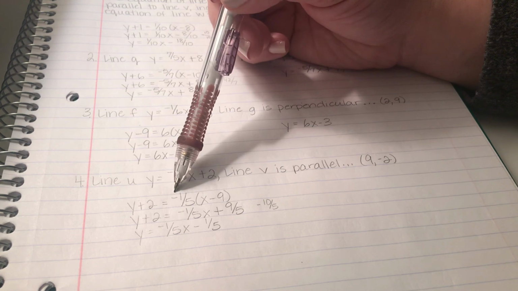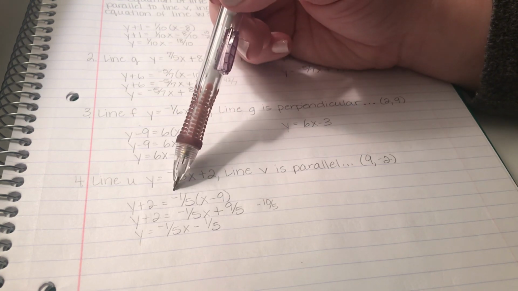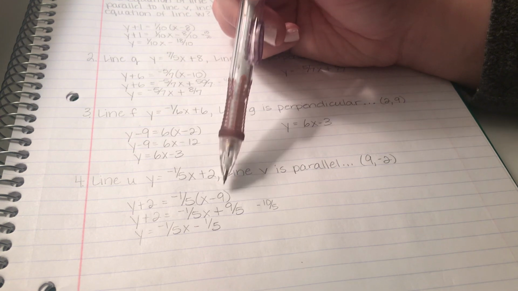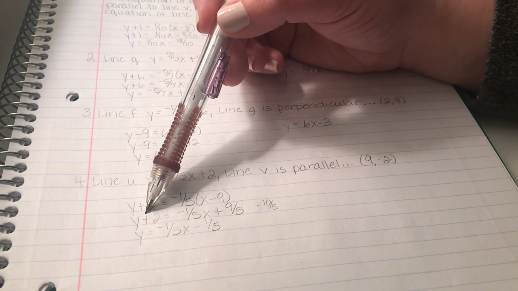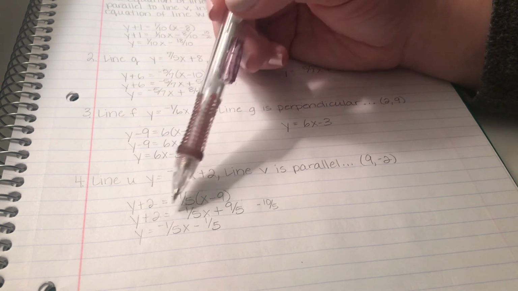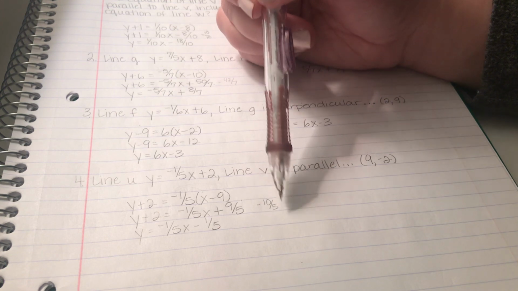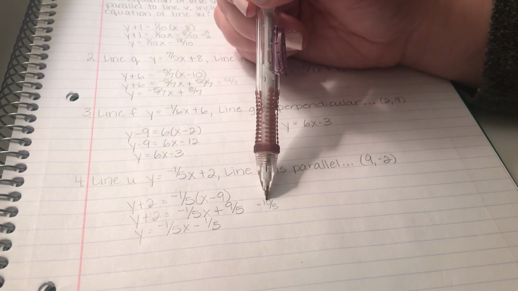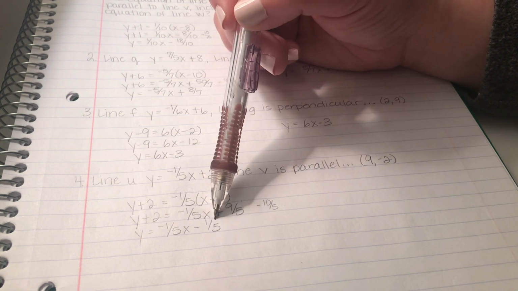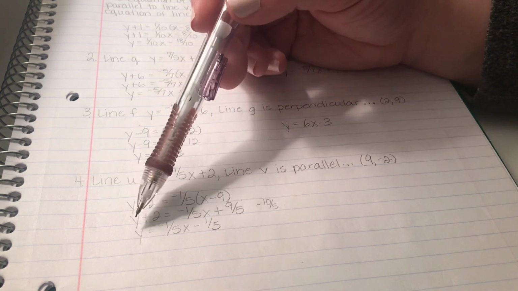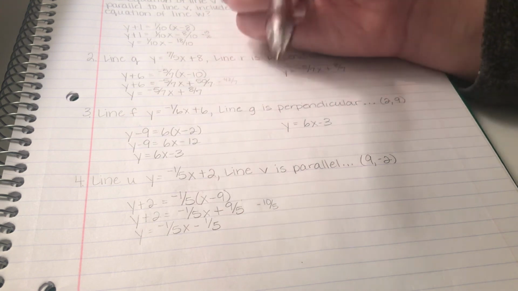So negative 1/5 times x is negative 1/5 x. Negative 1/5 times negative 9 is positive 9/5. We need to subtract 2 from both sides. To get 2 with 5 as a denominator, 10 divided by 5 would give you 2, so we can subtract 10/5, which would leave us with negative 1/5. So our final answer here is y equals negative 1/5 x minus 1/5. And that's it.